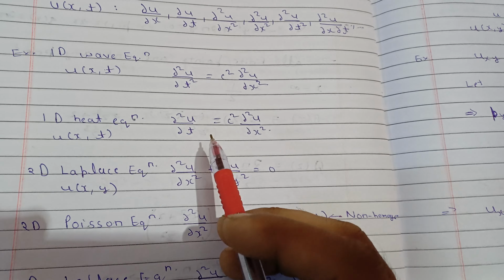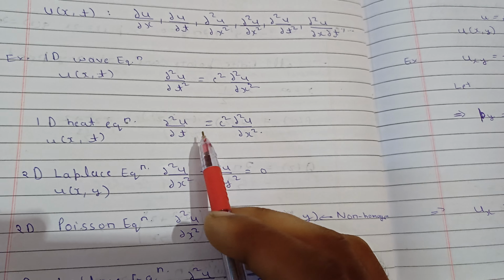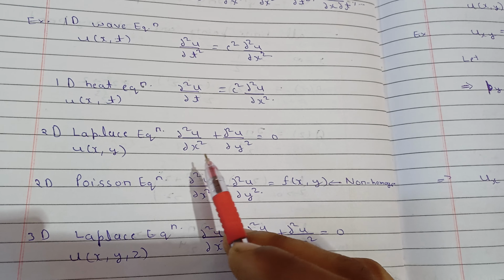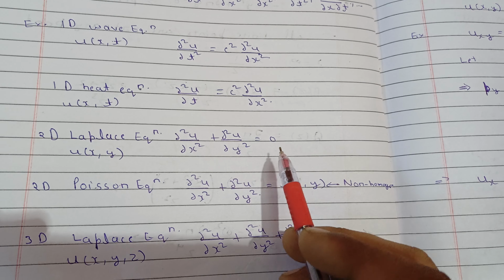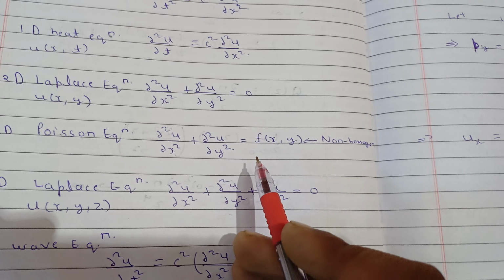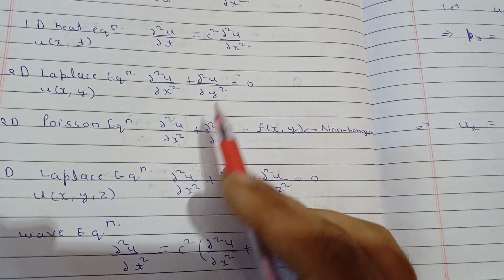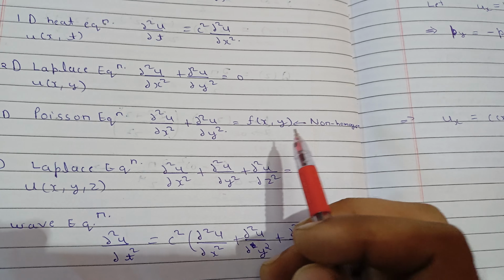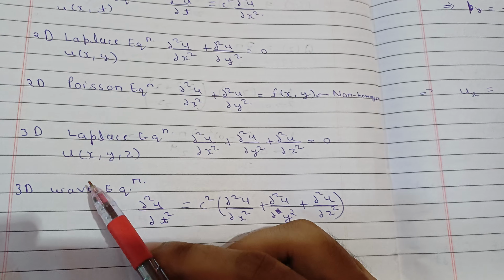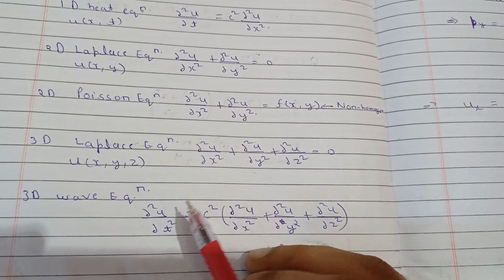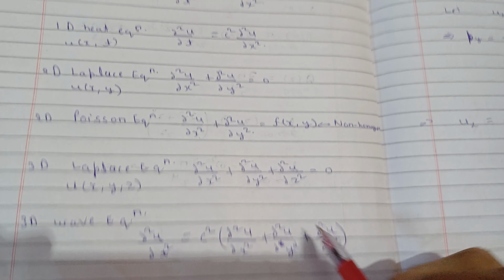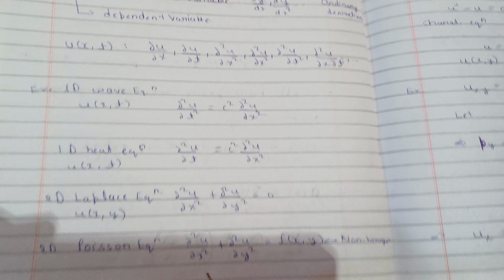And the 1D heat equation, where u represents the temperature: del u by del t equals c square del square u by del x square. Then the 2D Laplace equation, that is del square u by del x square plus del square u by del y square equals 0. Then the 2D Poisson's equation, this equals f(x,y), and this equation is non-homogeneous. Others are homogeneous equations, but this one is non-homogeneous because we are getting something, there is not 0 here. Then there is the 3D Laplace equation, this equals 0, and we have the 3D wave equation, del square u by del t square equals c square times this. So these are some examples of partial differential equations.